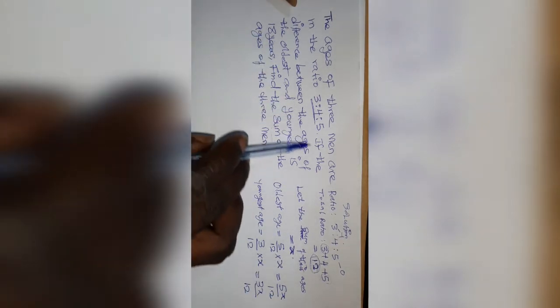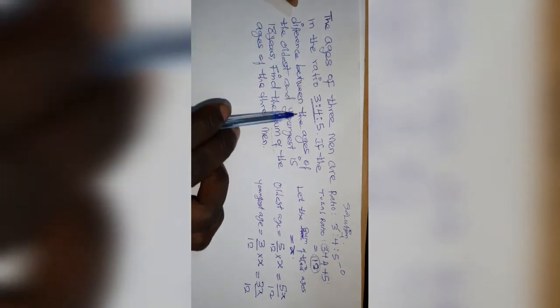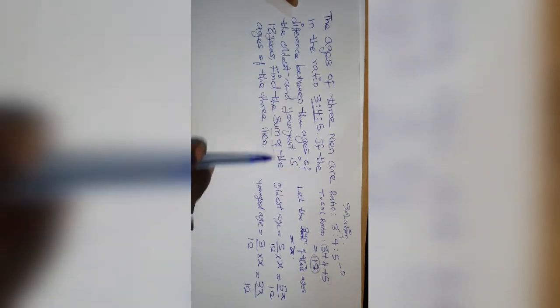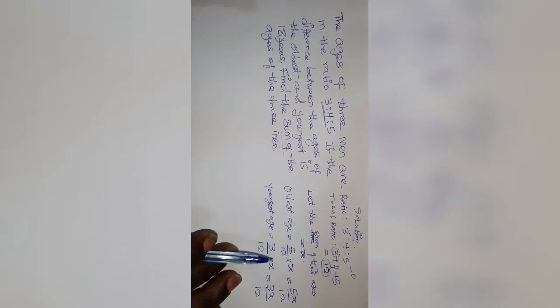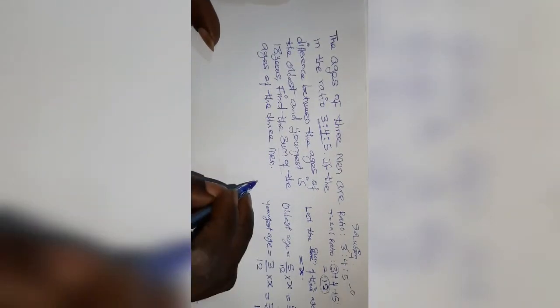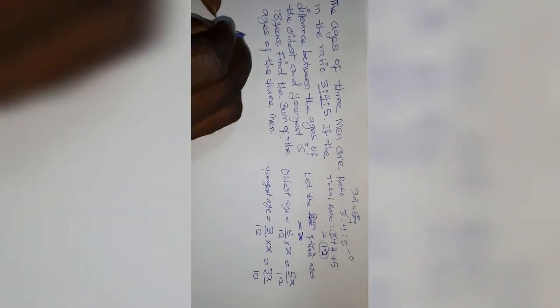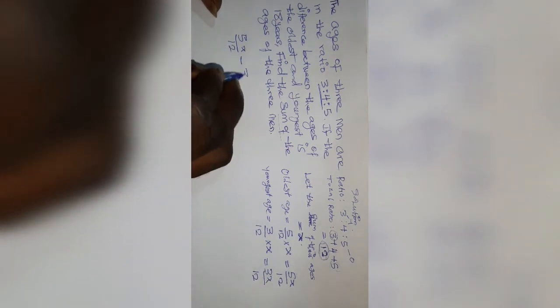Now, coming back to the question, it says the difference between the ages of the oldest and the youngest is 18, so we can use that statement to construct an equation. The difference between the ages is 5x over 12 minus 3x over 12.